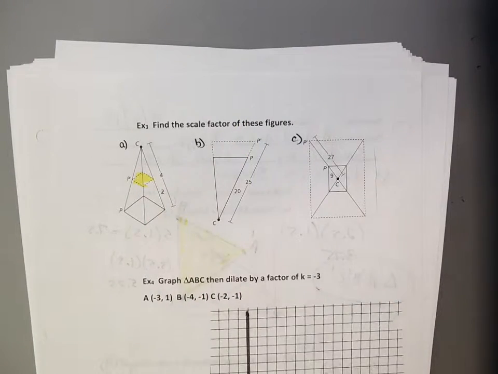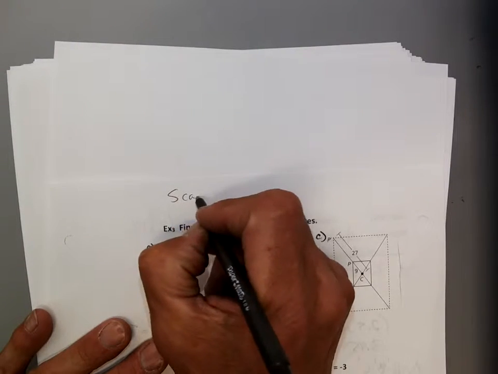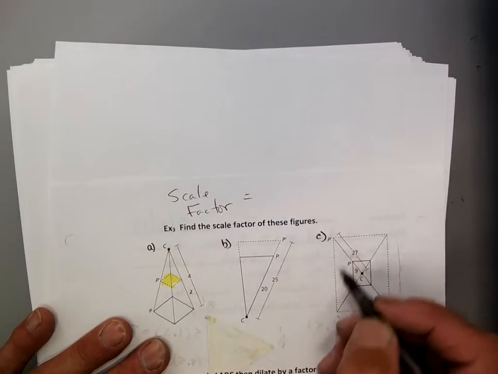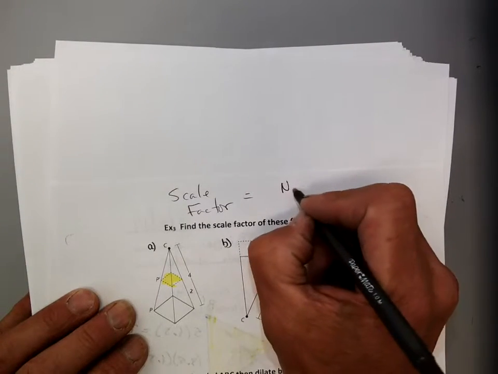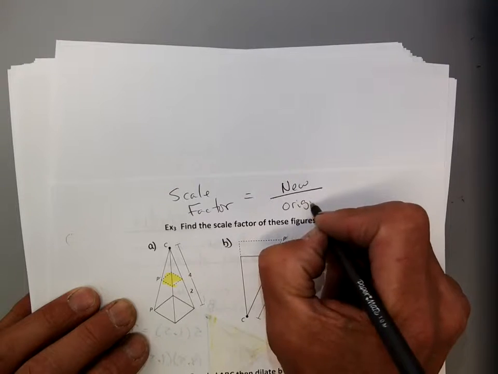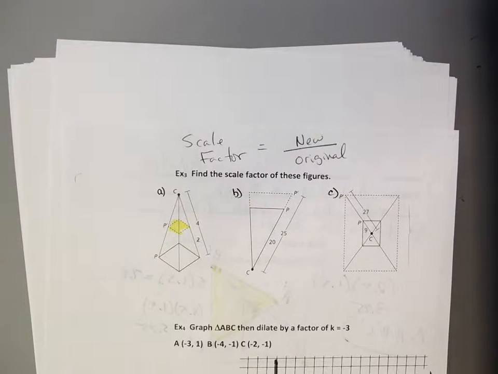So to get the scale factor, I'm always going to write this down. Scale factor. Write this down, please. Scale factor is going to be the new over the original. So if you want the scale factor, it's going to be the new divided by the original.